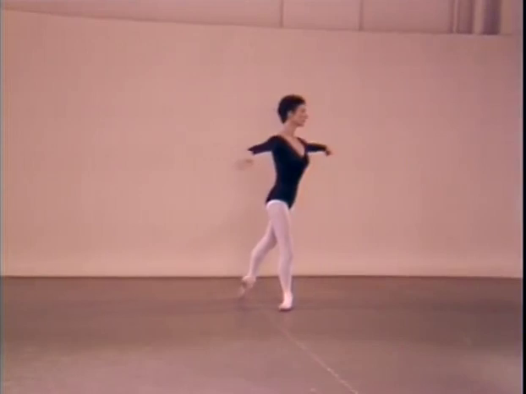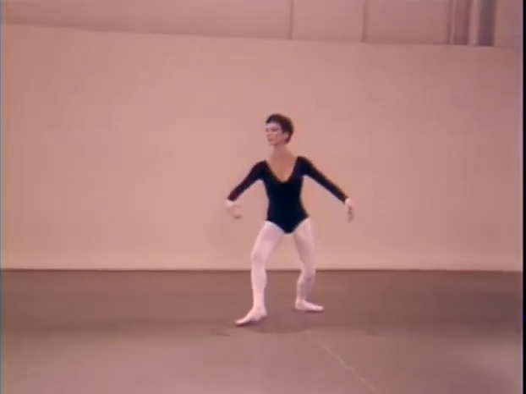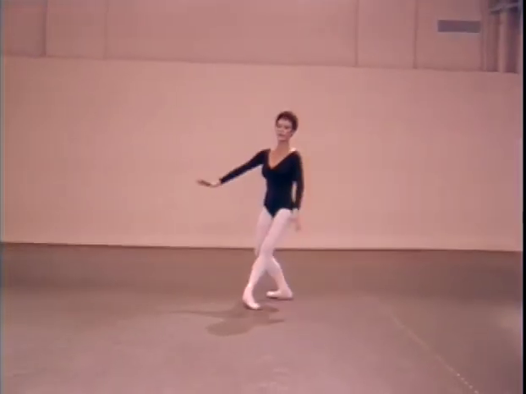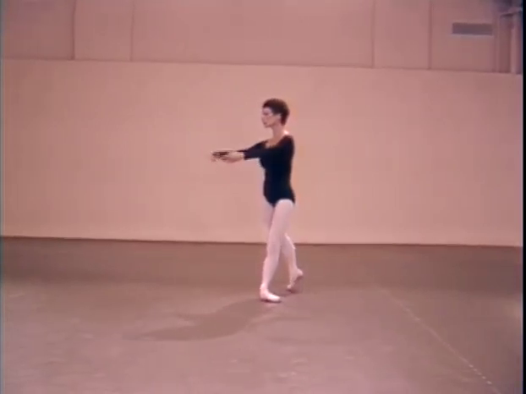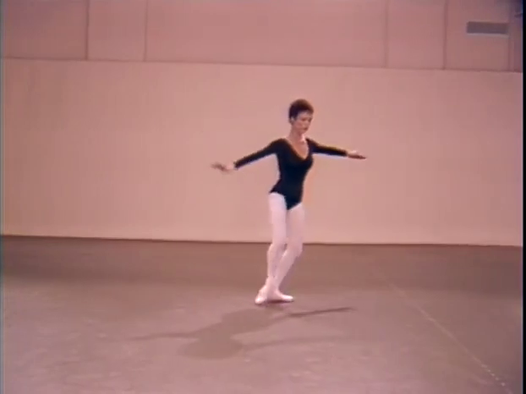Contretemps is also executed with a rond de jambe movement to replace the supporting foot. Again, the dancer stretches the back leg tendu derrière and chassés forward as preparation for the next contretemps.